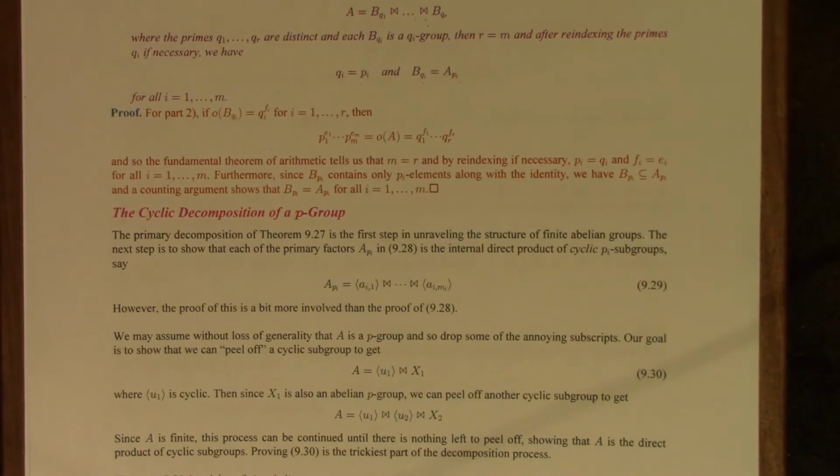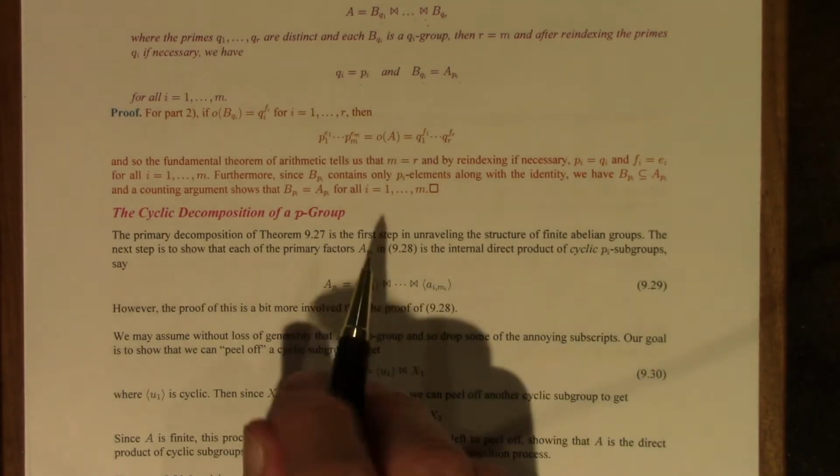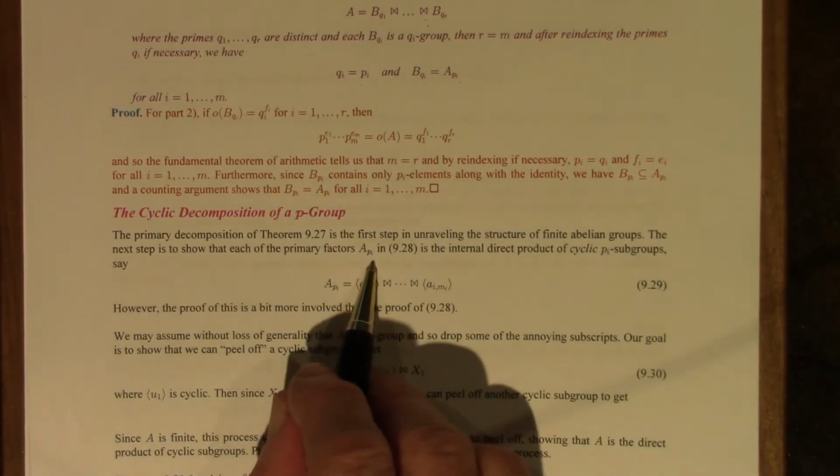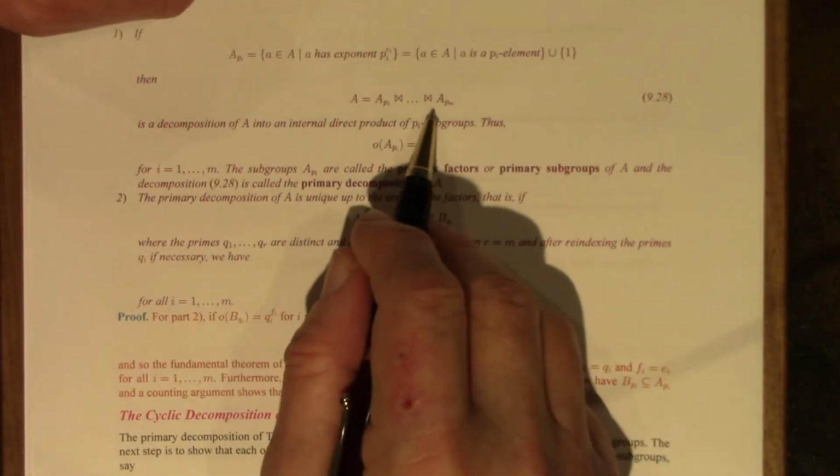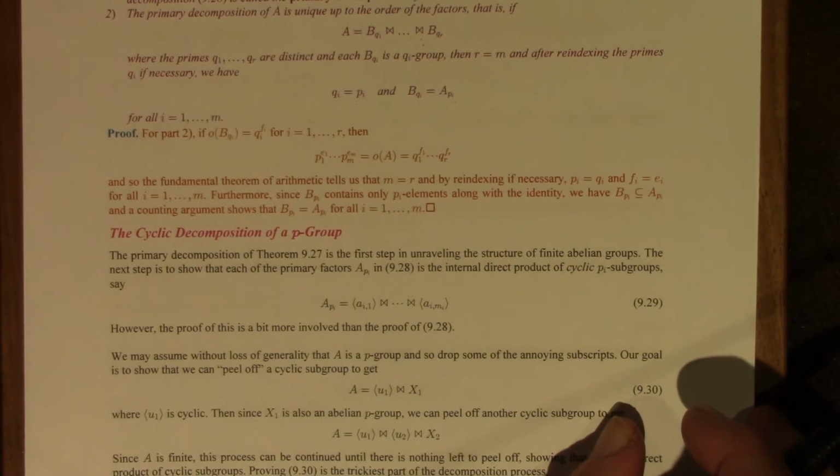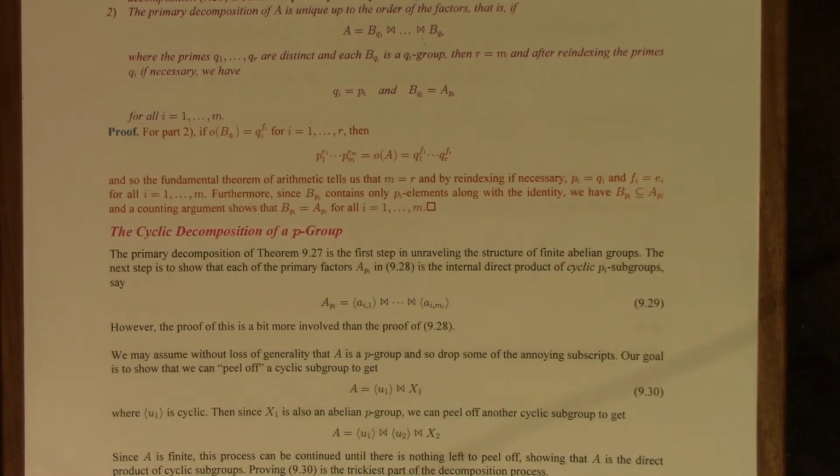The primary decomposition is the first step in unraveling the structure of finite abelian groups. And the next step is to show that each of the primary factors, A sub pi, in this primary decomposition is the internal direct product of cyclic pi subgroups.